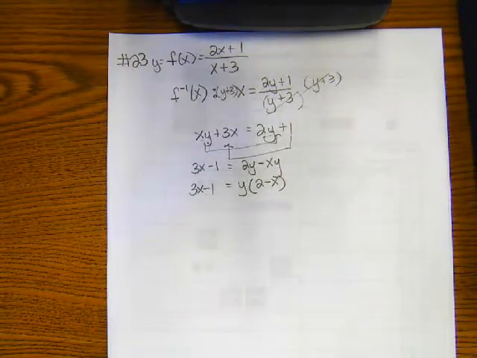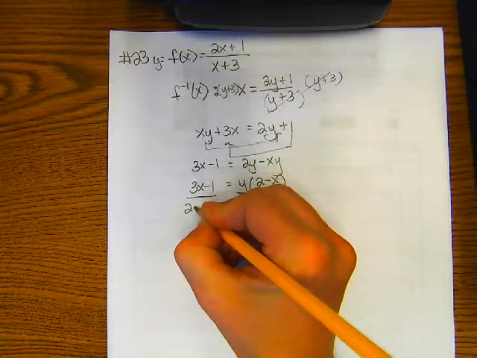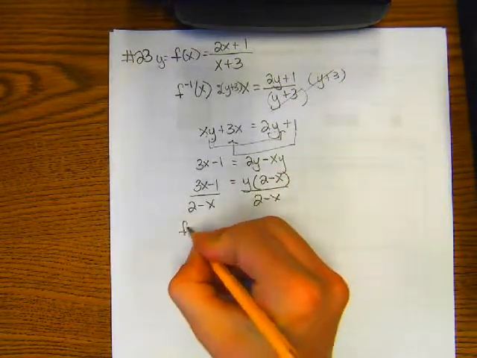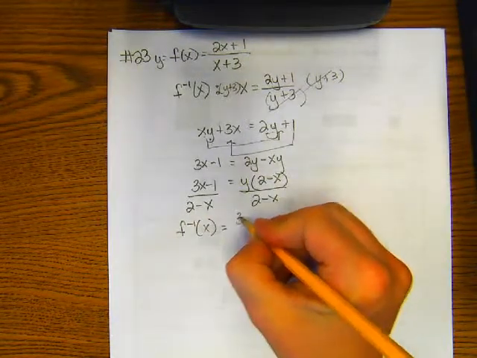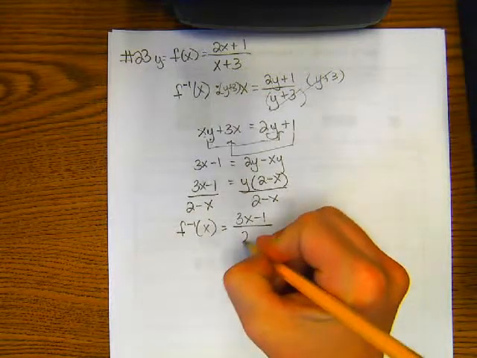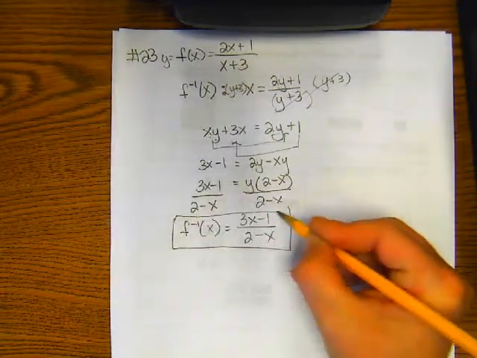Now, how can you get y alone? Yeah. So the inverse is (3x minus 1) over (2 minus x). Snazzy, huh?